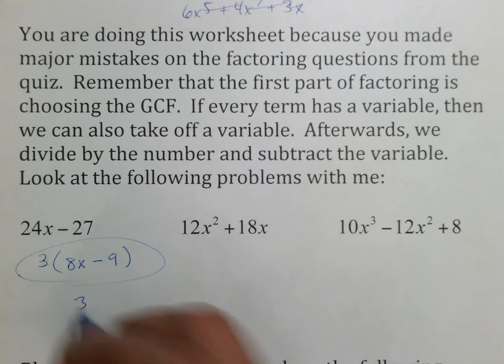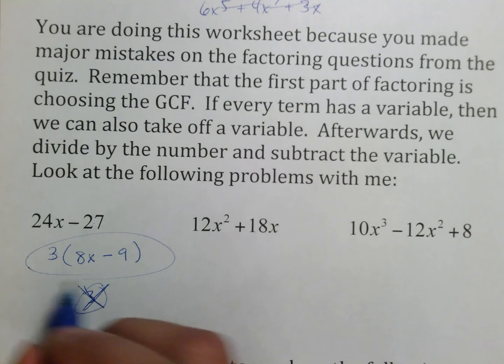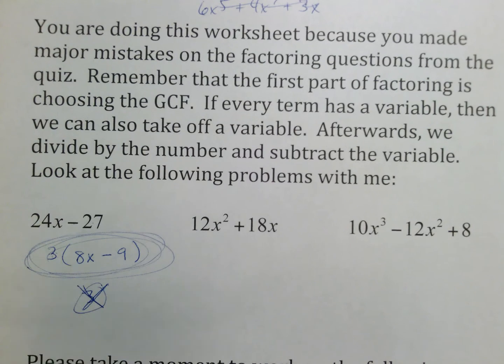Don't just write 3 and then circle it and say, hey, the biggest number is 3. Math doesn't care about that number. It cares about what makes it equivalent to itself.